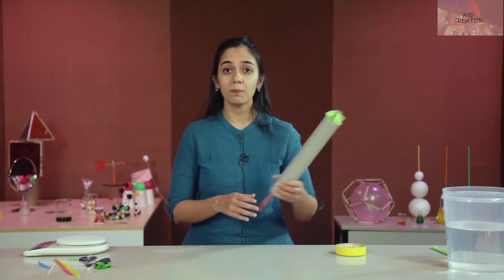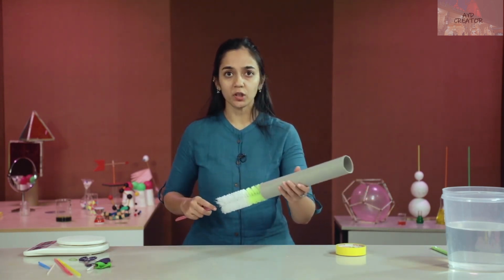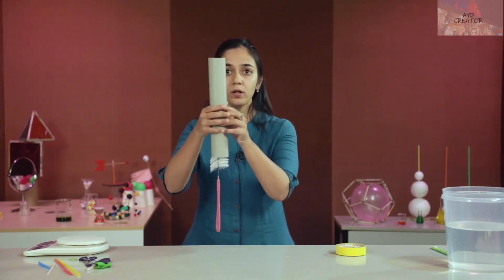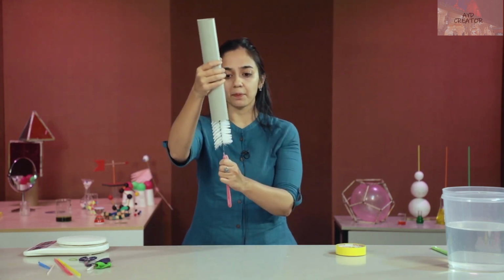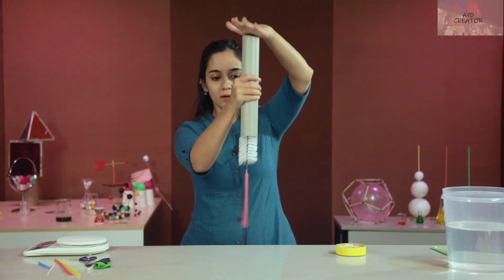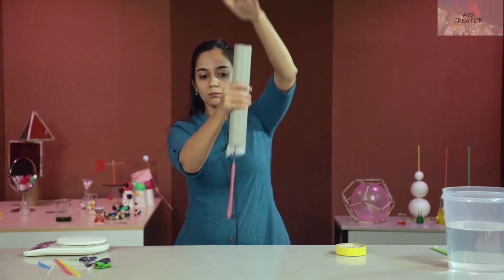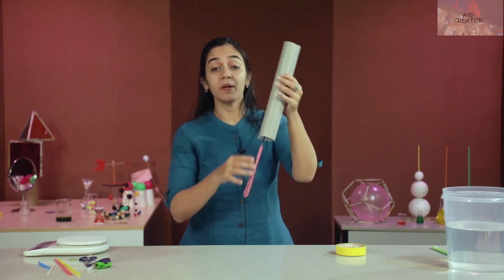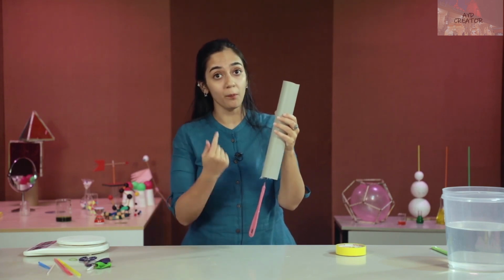Here, we have a plastic PVC pipe and a bottle brush. If we push the brush halfway inside the pipe and hold the pipe vertically in one hand, and I repeatedly tap on the top of the pipe, what do you observe? Instead of coming down, the brush goes up.